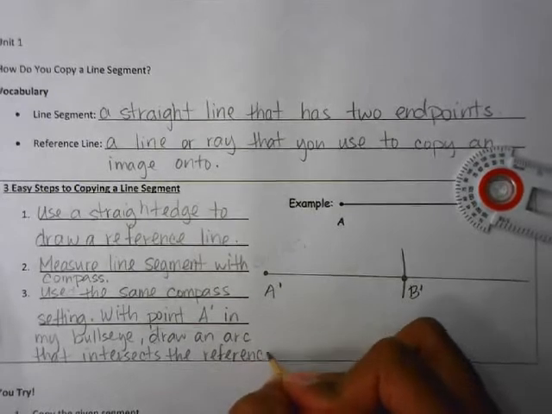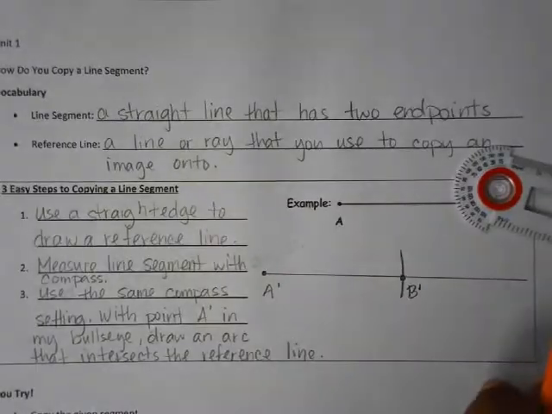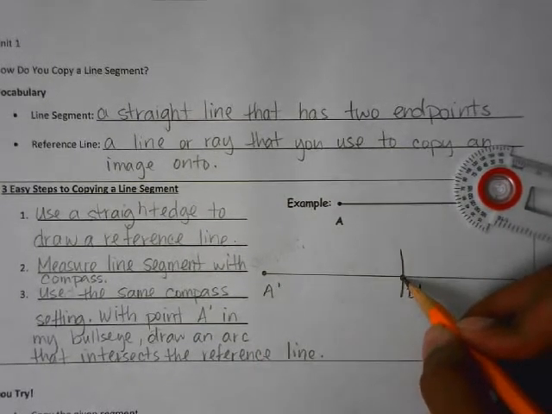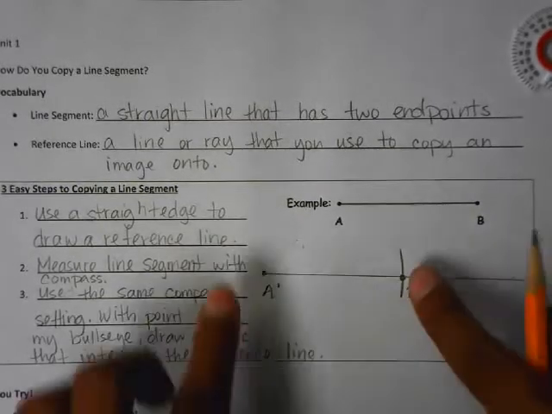Okay? And of course, when we drew that arc, the point of intersection became B prime, and just like that, we have copied the line segment. So this line segment right here is congruent to that line segment right here.